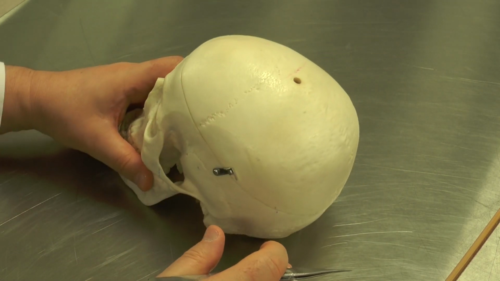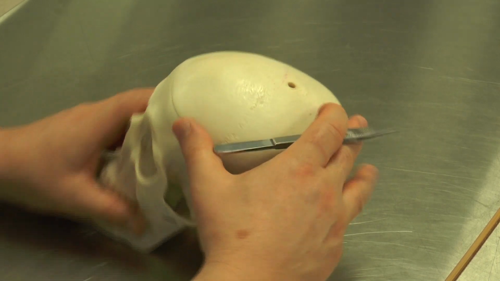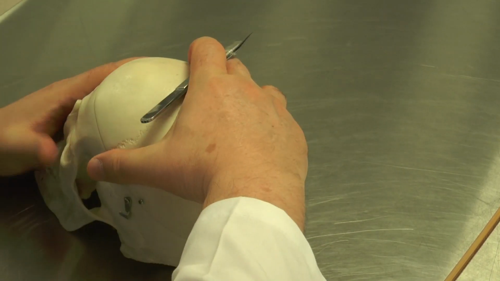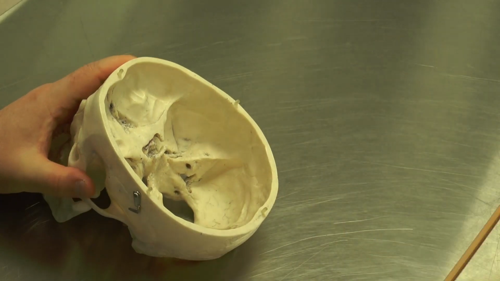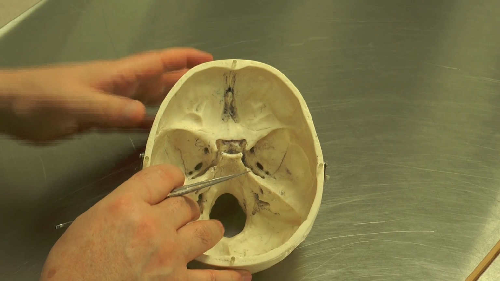Okay, now let's look at the interior view, or this area too.